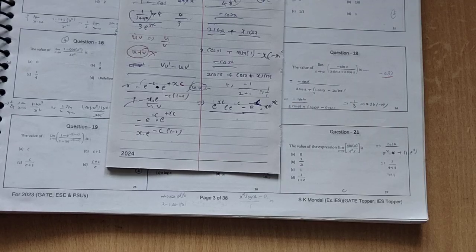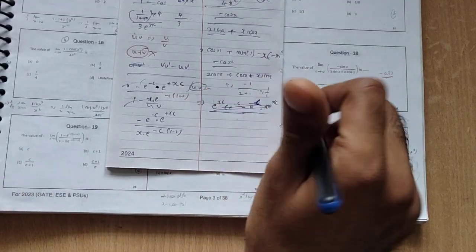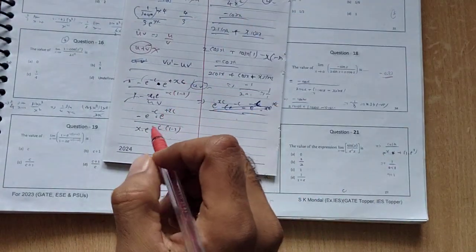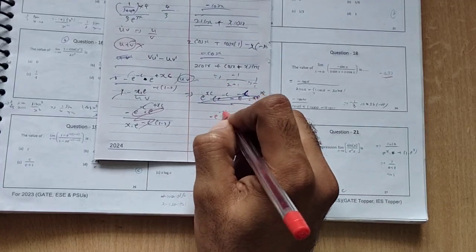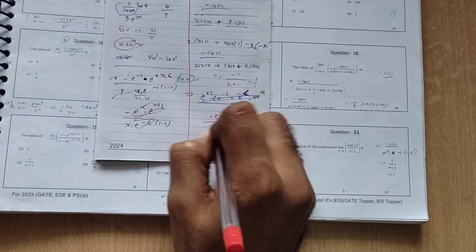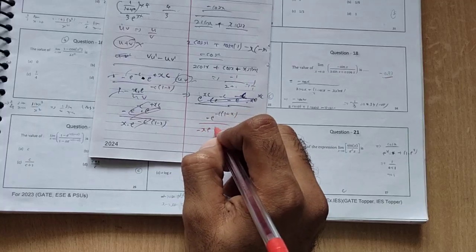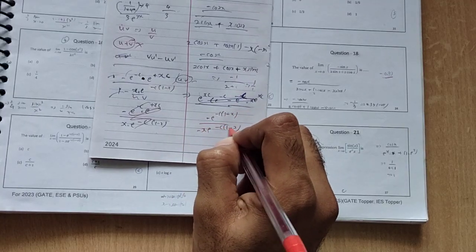So instead of rewriting the equation, let us continue in the normal way, because we don't expand. Since no expansion, it will be minus e power minus c, 1 minus x.